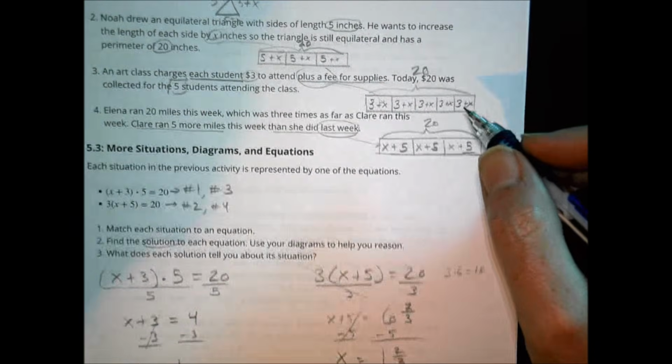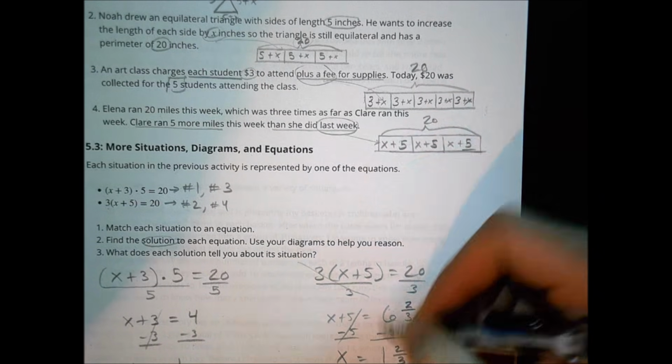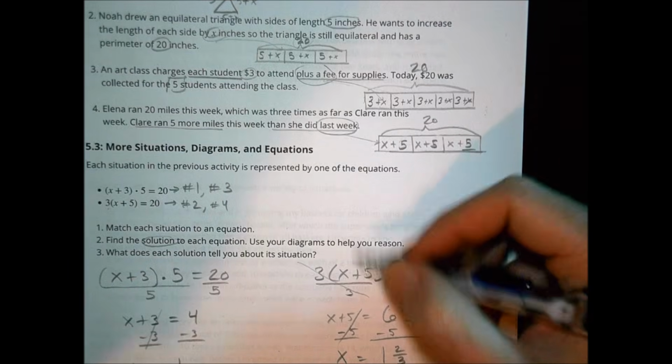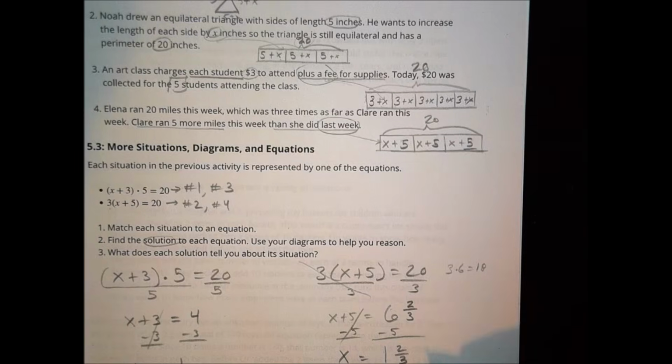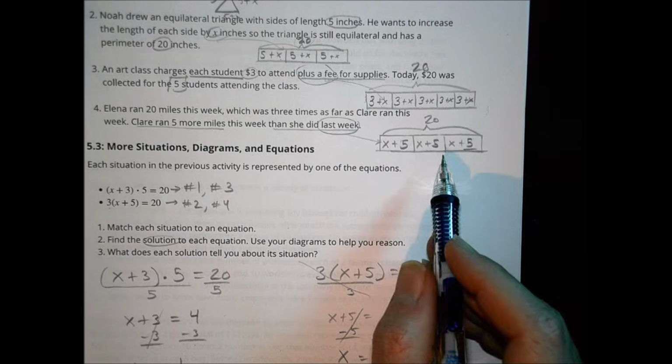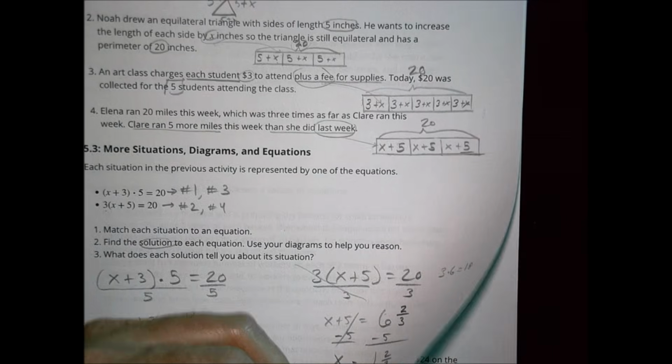I also can look and tell how far Elena ran last week. She ran 1 and 2/3 miles, and this week she ran 5 more, so she ran 6 and 2/3 this week. So that's what she ran last week. So I can tell what each variable represents within each of the stories, and I can represent it with a tape diagram or an equation this way. Kind of cool. All right, let's turn the page and see what we have.